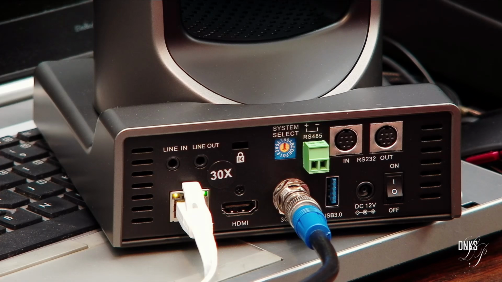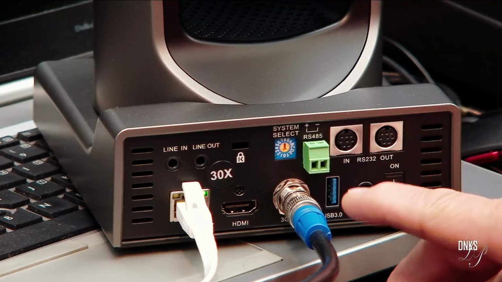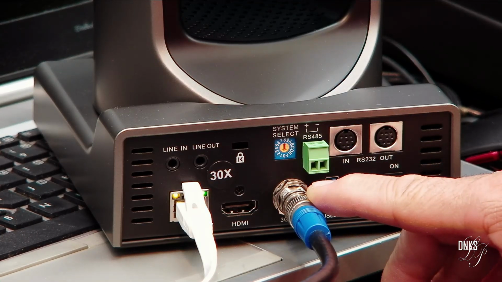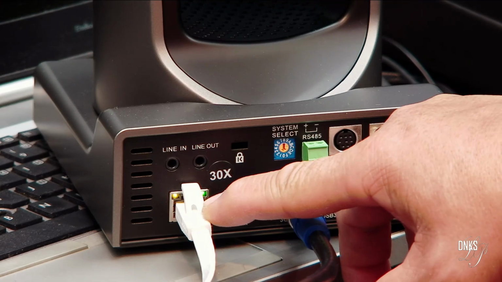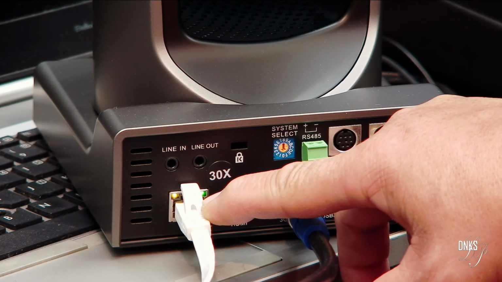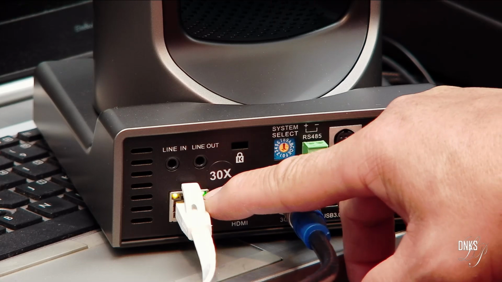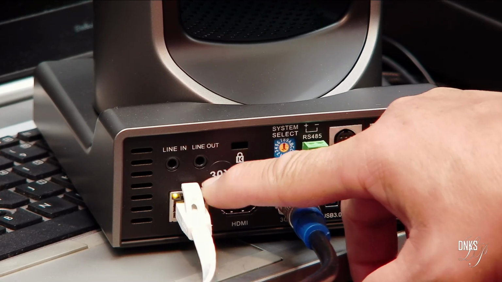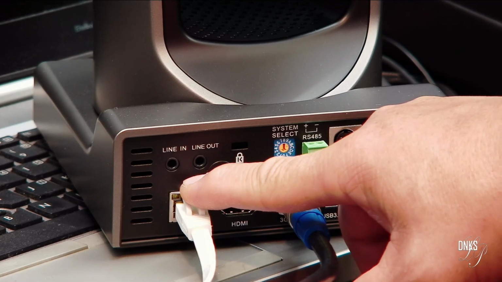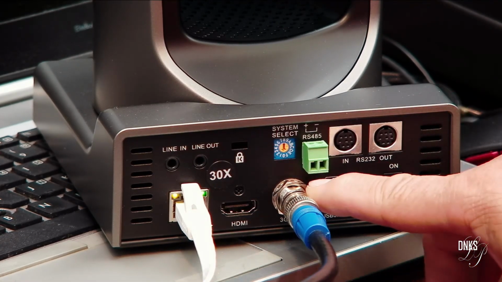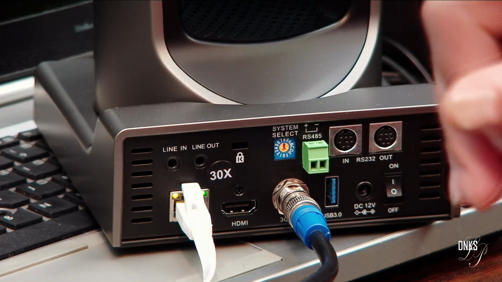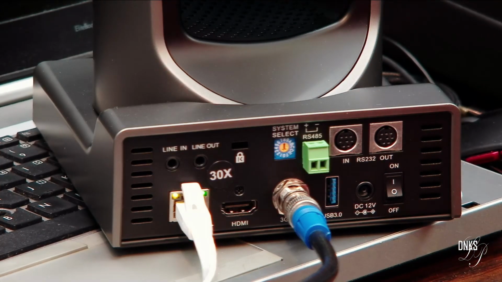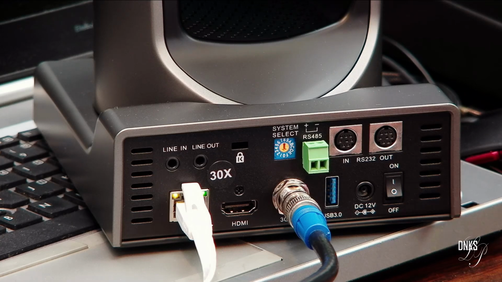And you can see it has several different hookups. And one of the things I'll show you in a second is both hookups can work at the same time, because I have the SDI right here and I have the PoE, power over Ethernet, connected right here. So I'm actually getting a separate picture going from here into vMix, and I also have this going into the HM.